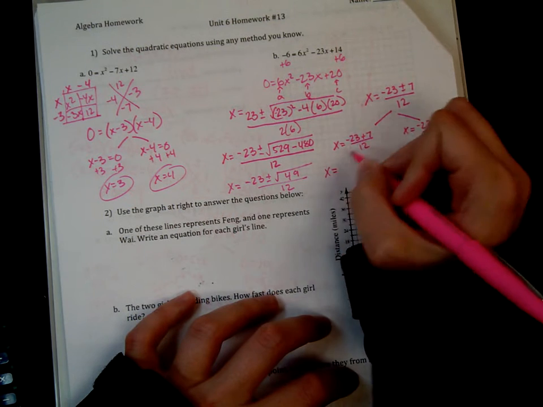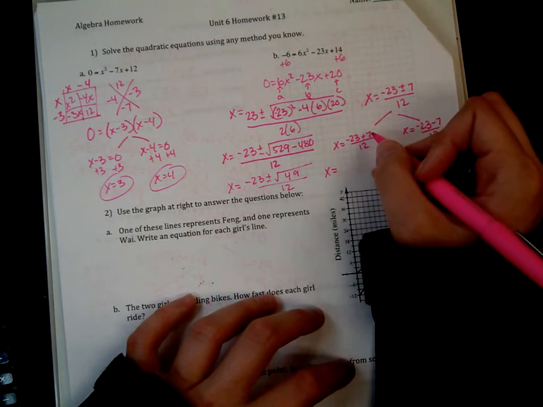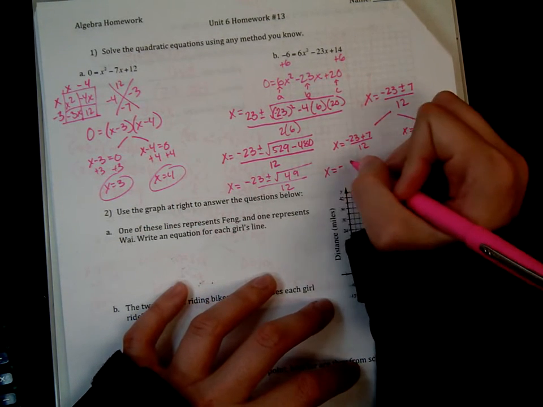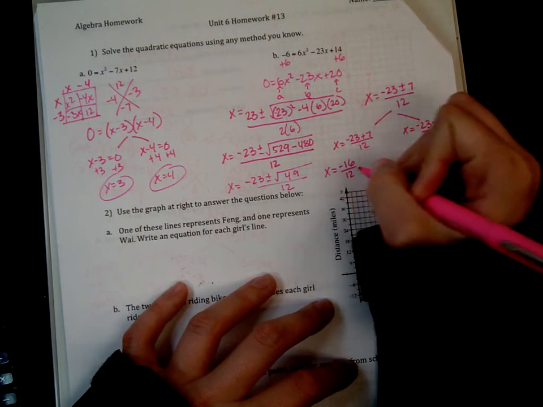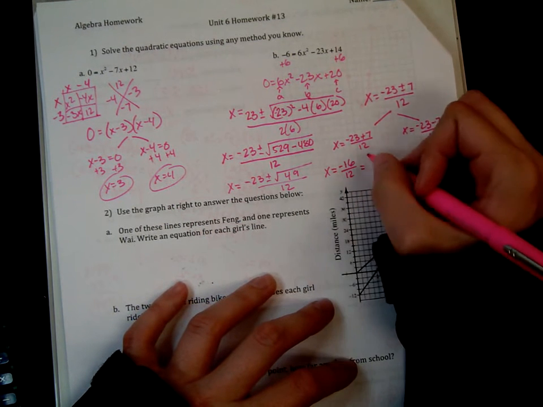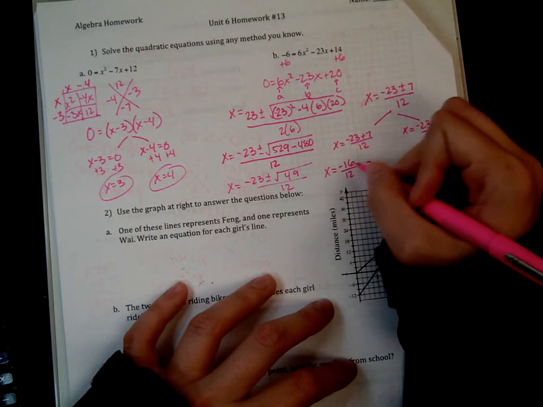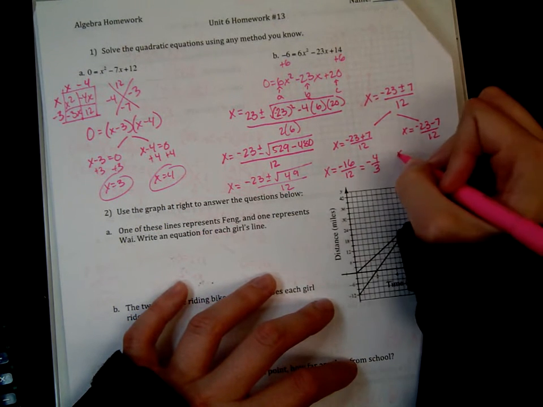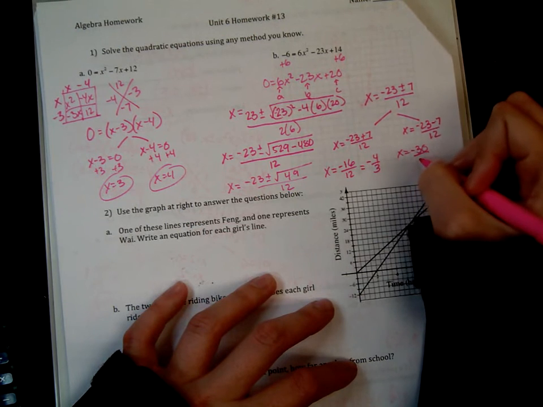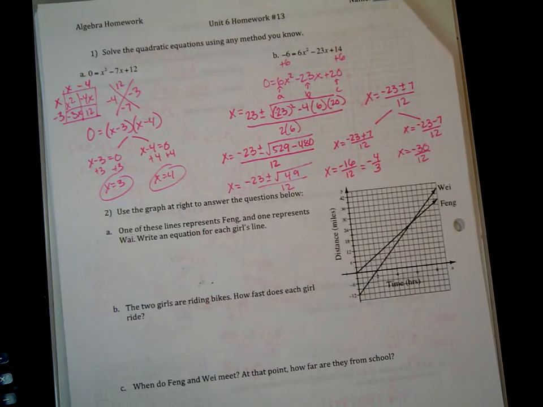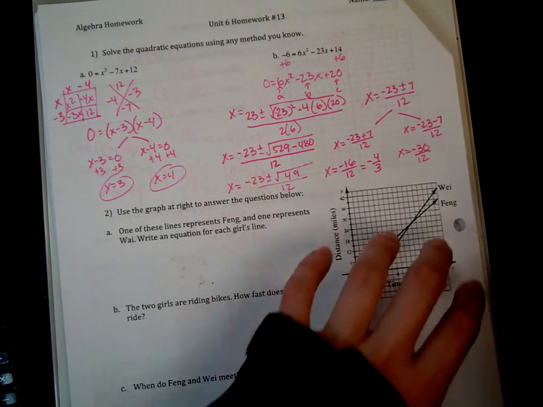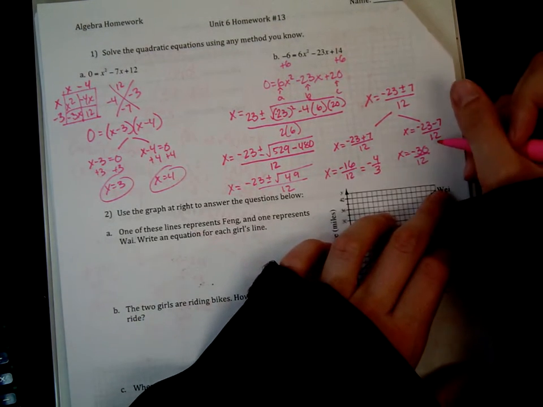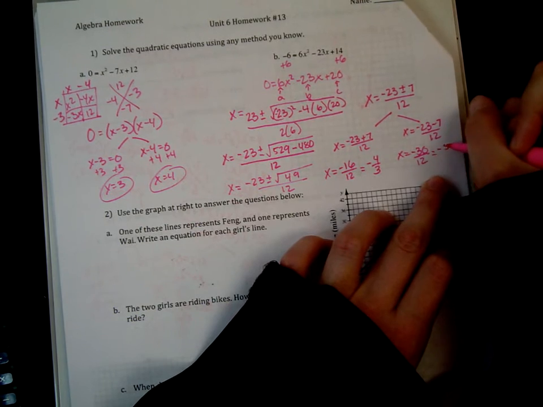So that's x equals negative 23 plus 7 is negative 16, which if we just simplify this fraction, this is negative 4/3. Here we get x equals negative 30 over 12. And if we simplify this by dividing by 6, we get negative 5 halves.